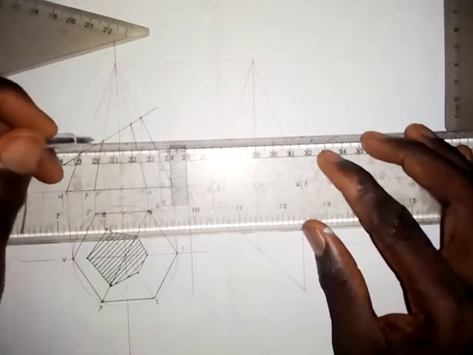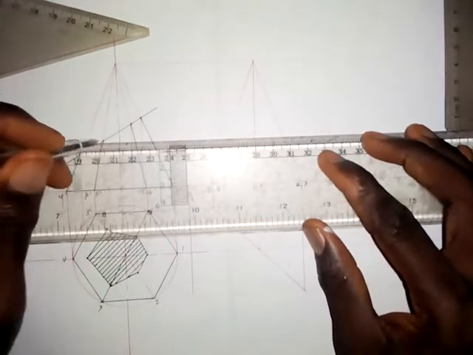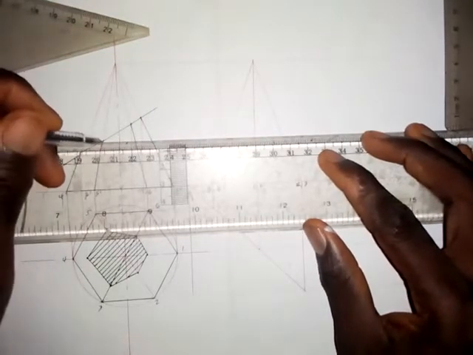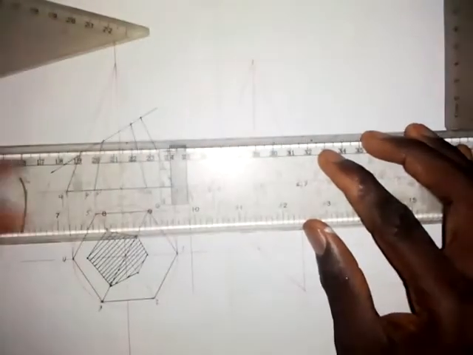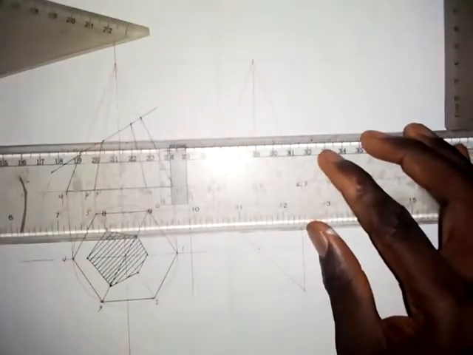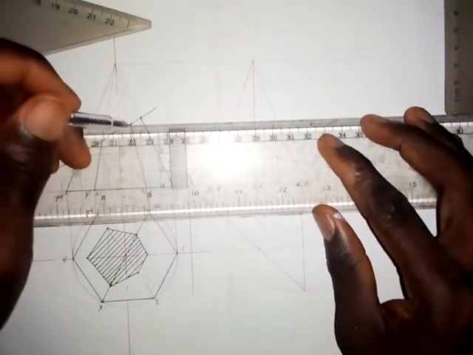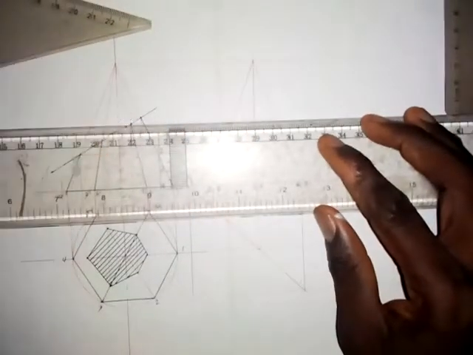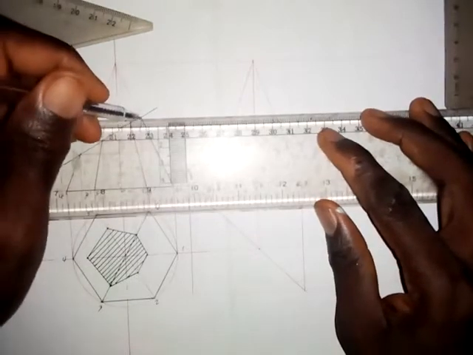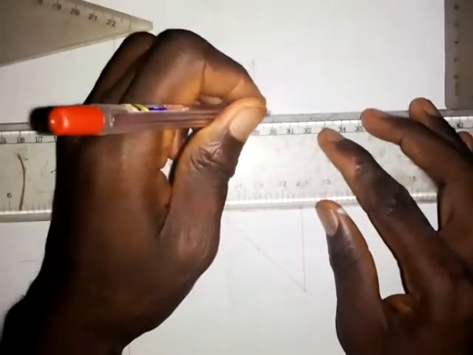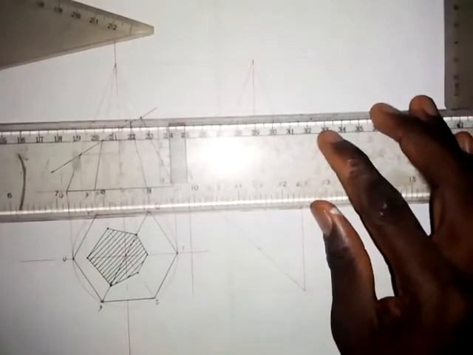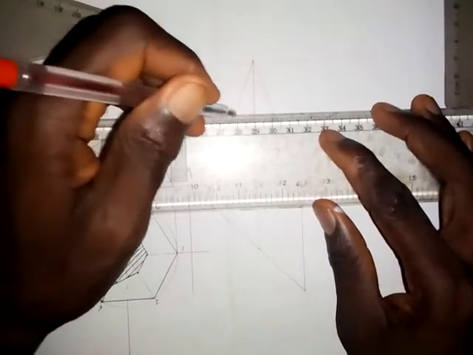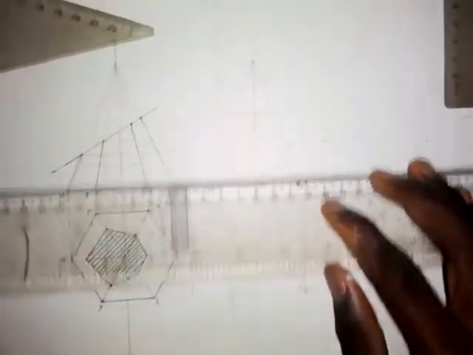Draw a horizontal line also from here into the end elevation. So draw it like this. And this point is for 2 and 6. Also draw a horizontal line into the end elevation. And this point is for 1. So draw a horizontal line into the end elevation. So I've done that.